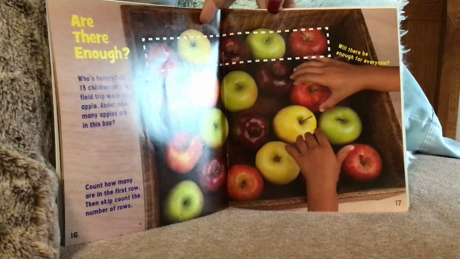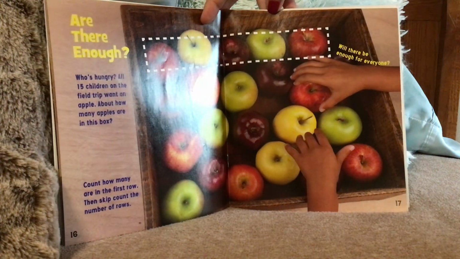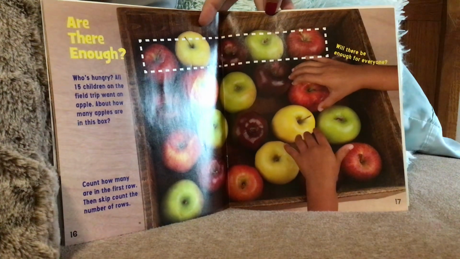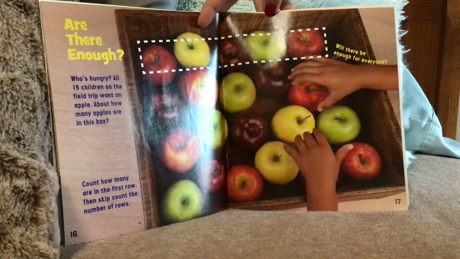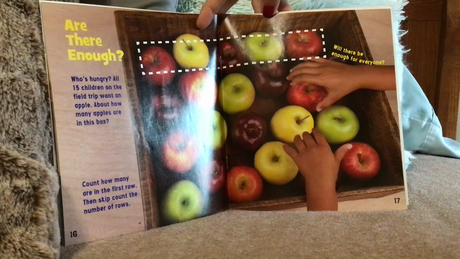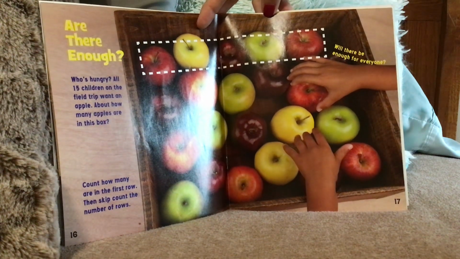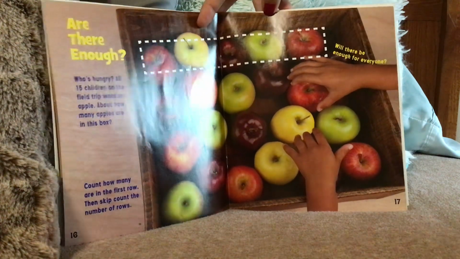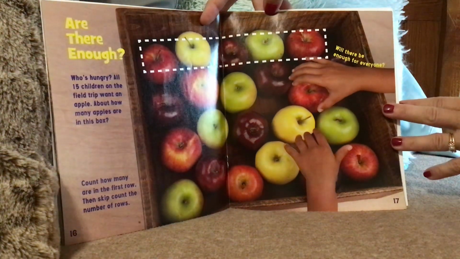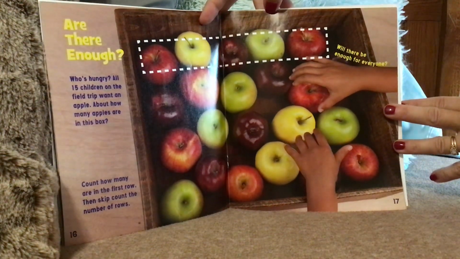Are there enough? Who's hungry? All 15 children on the field trip want an apple. About how many apples are in this box? Count how many are in the first row, then skip count the number of rows. Will there be enough for everyone?